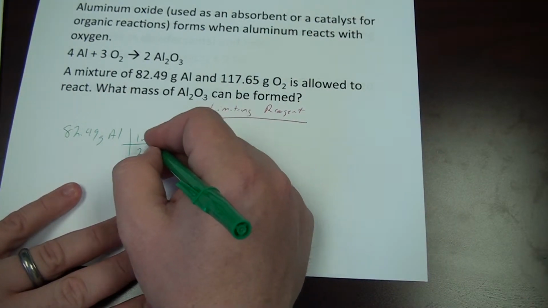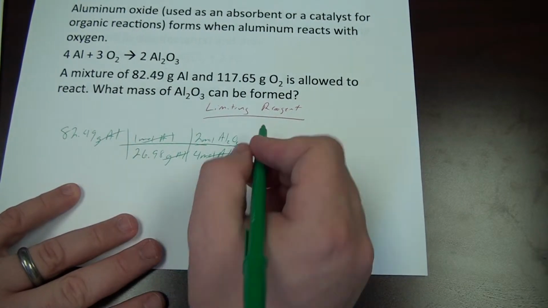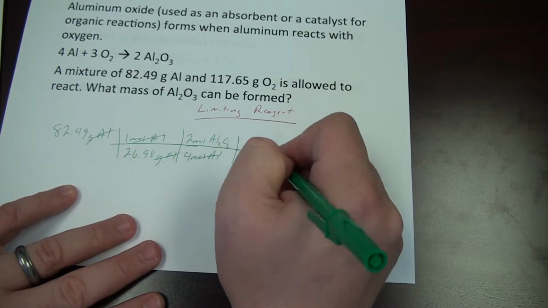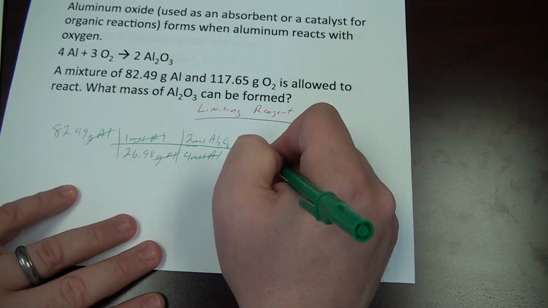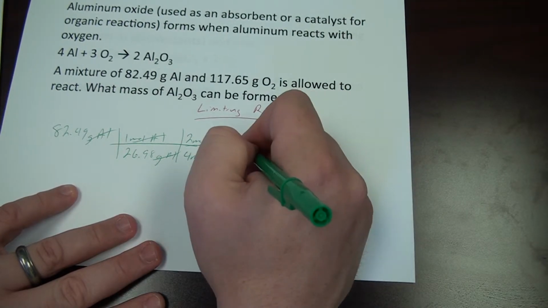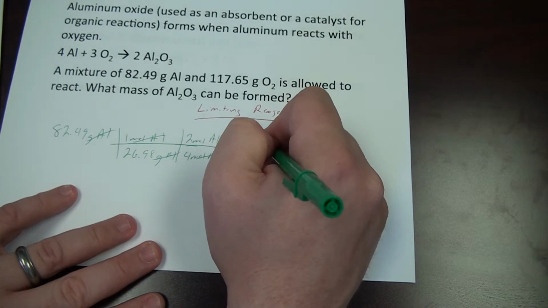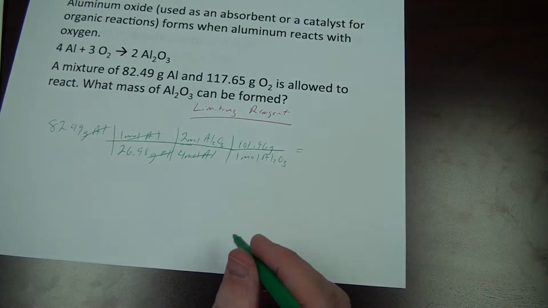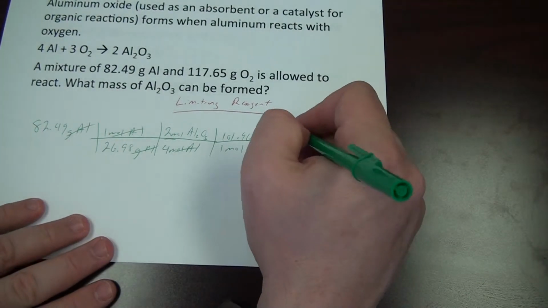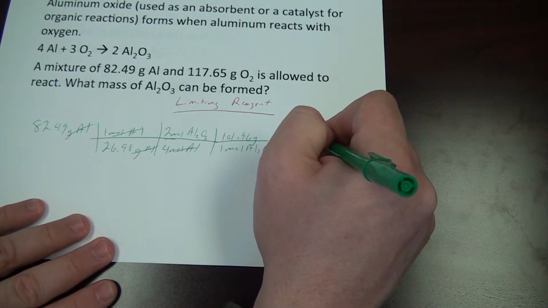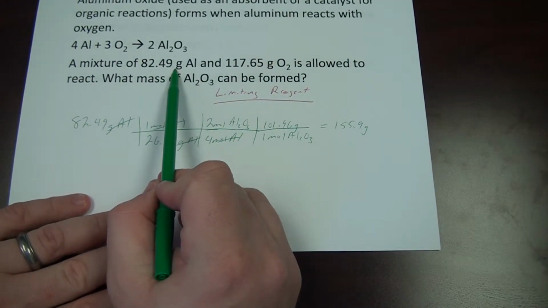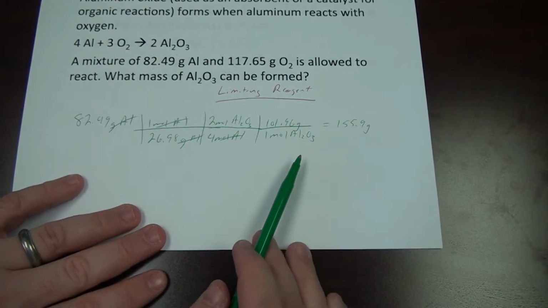We don't want moles, though. We want a mass, so then we have to convert to the mass. For every 1 mole of aluminum oxide, we're going to have a mass of 101.96 grams. So this is going to give us a value of 155.9 grams. 4 significant digits here, 4 significant digits there.